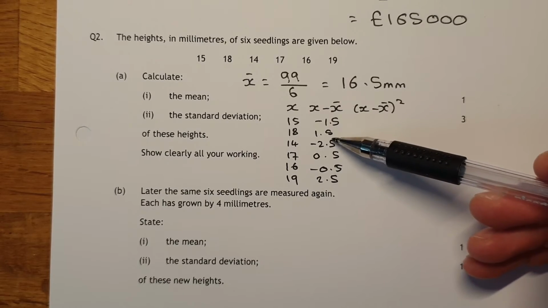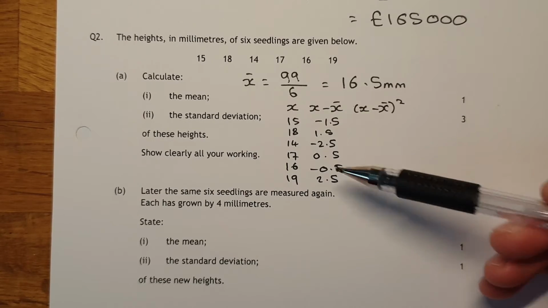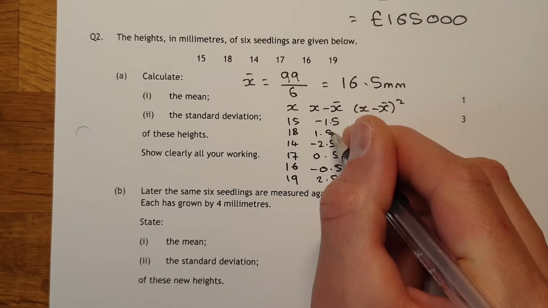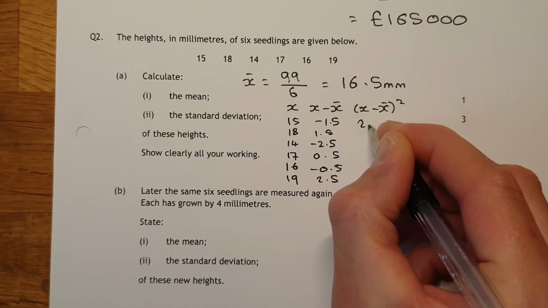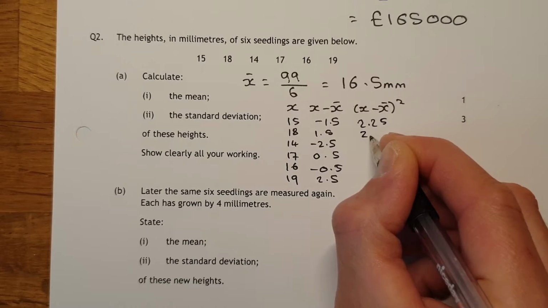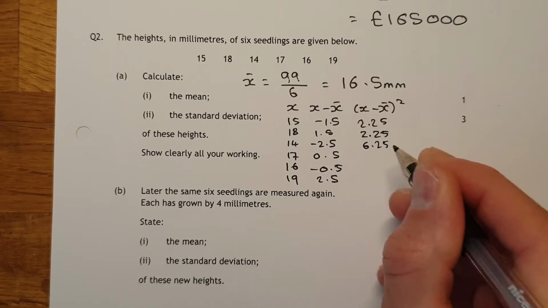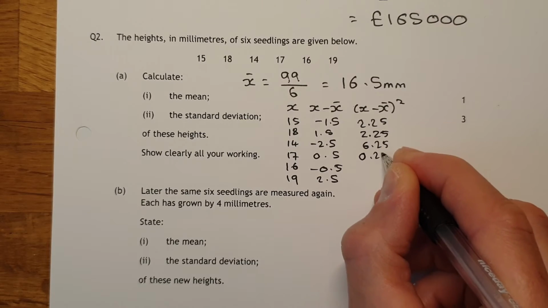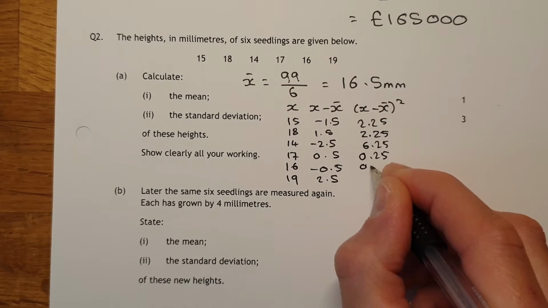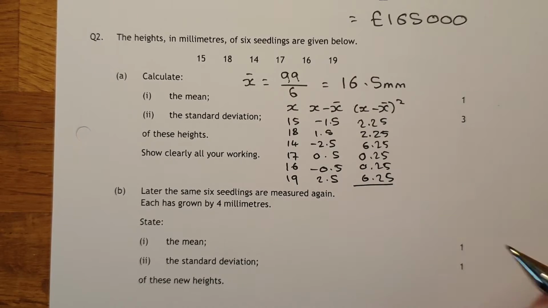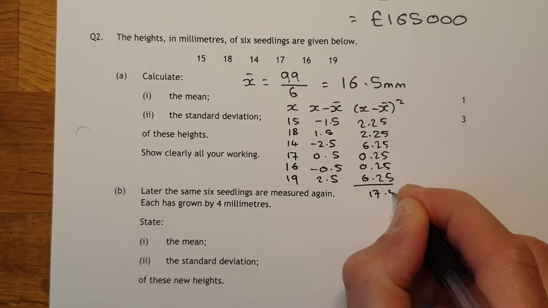Now, when you square each of these values, whether they're positive or negative, you should just have positives in this last column, no negatives there at all. So you square each of these numbers. When you add them all together, you get 17.5.